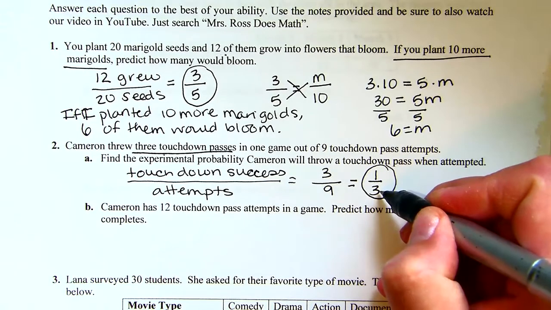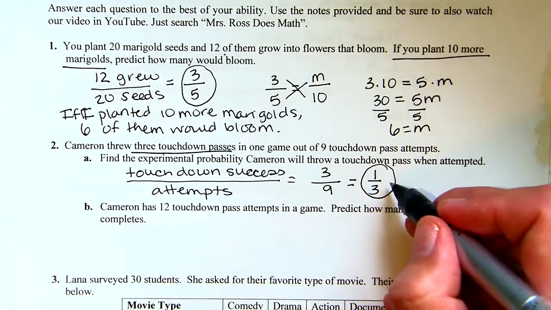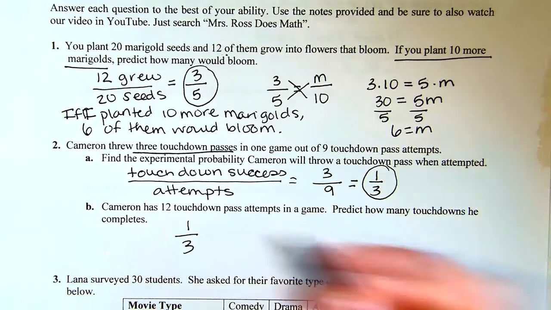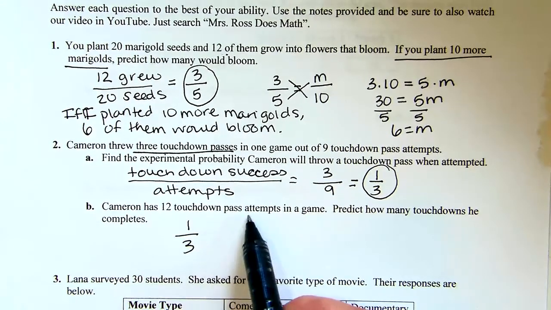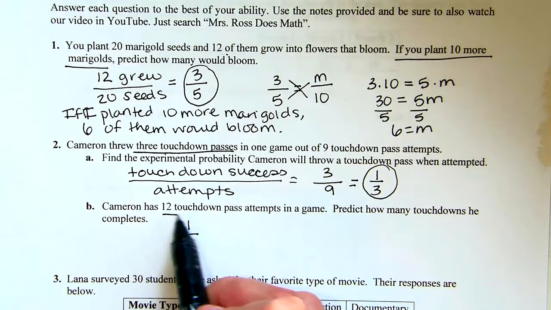Now, part B says Cameron has 12 touchdown pass attempts in a game. Predict how many touchdowns he completes. So once again, we're going to take our experimental probability, which is 1/3. Attempts was in the denominator, so we're going to have the 12 attempts in the denominator here.